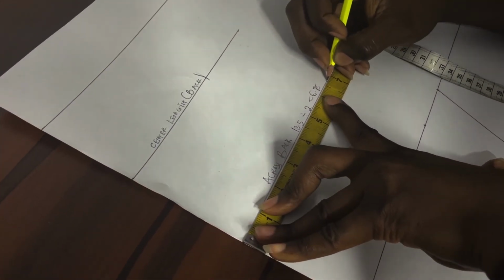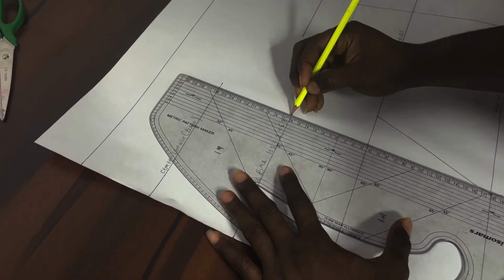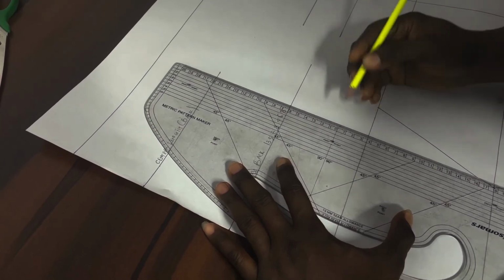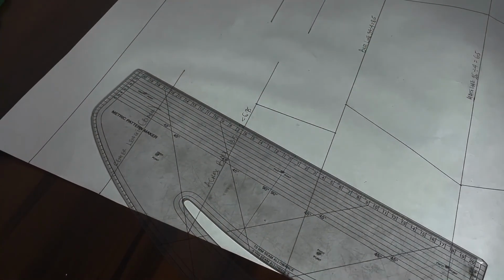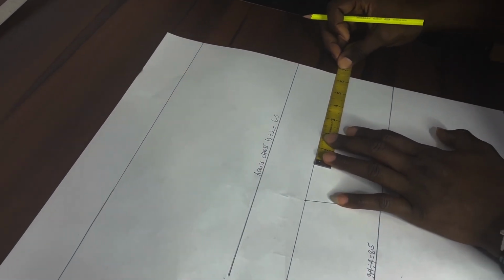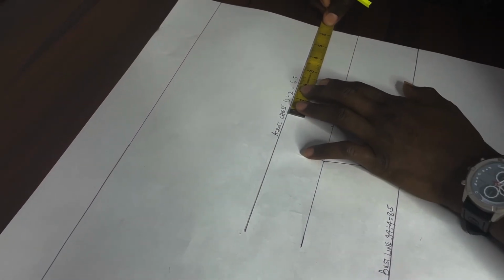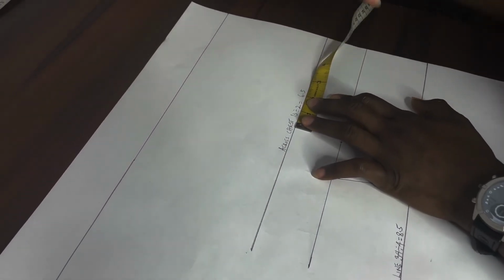Now we take a straight line down. Then the same thing, we come here. We put our 6.75 here. No, 6.5 rather here. And on the upper part, we put 6.5 also here.